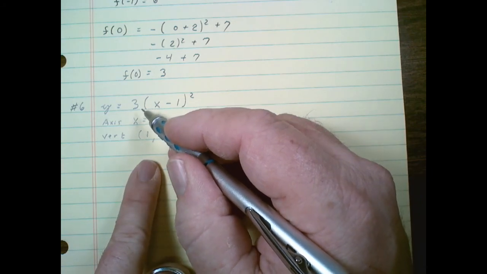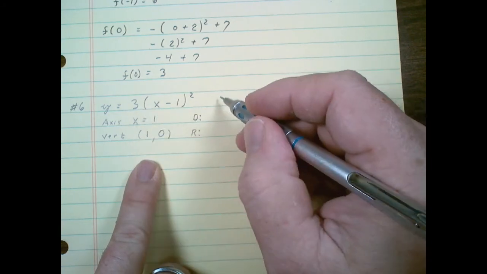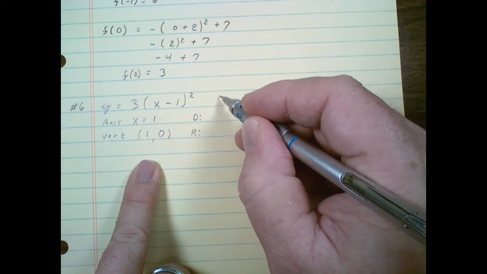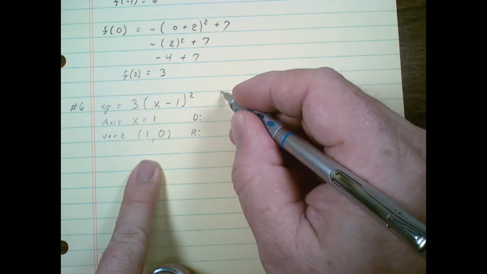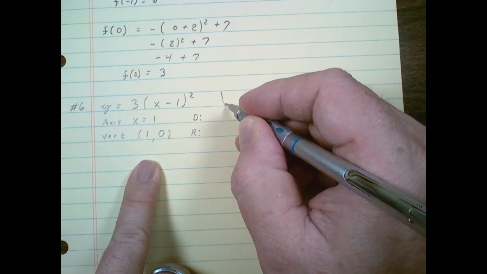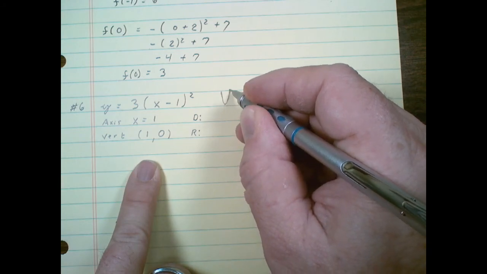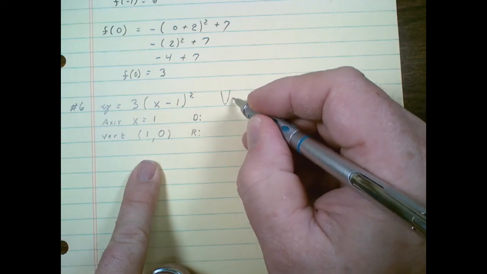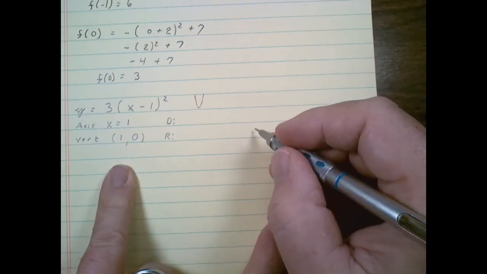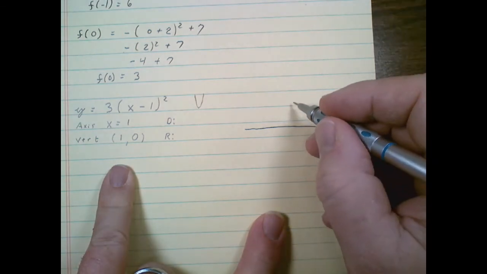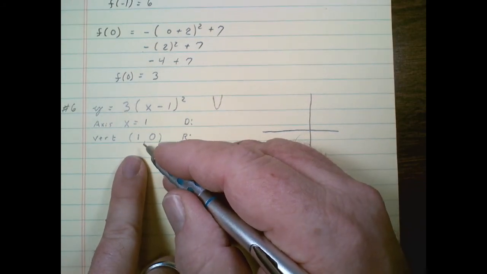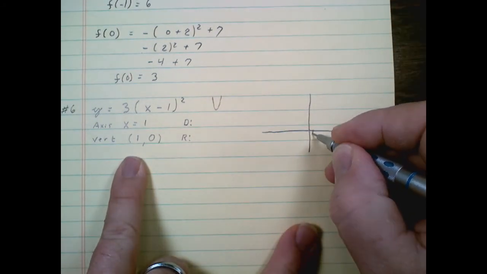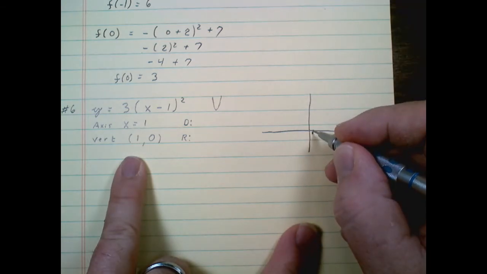Alright, so now let's see if I can get my vertex here. What's this going to look like? It's going to be right side up, like this. What is the 3 going to do to the shape? The 3 should make it look kind of steep, versus the parent function, which is wider. Alright, so let's put a graph over here. My vertex is at 1, 0. So x is 1, y is 0. So my vertex is right here.